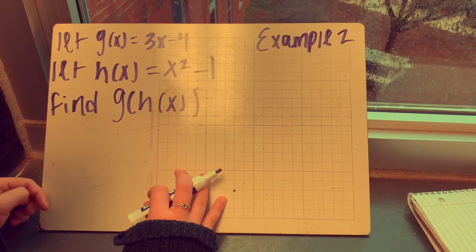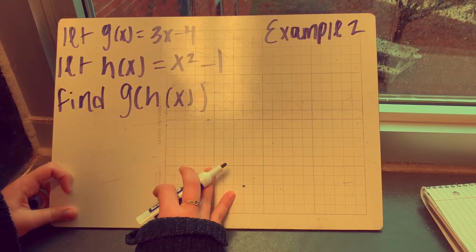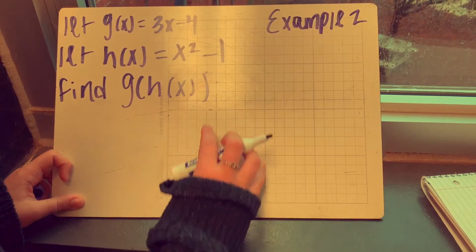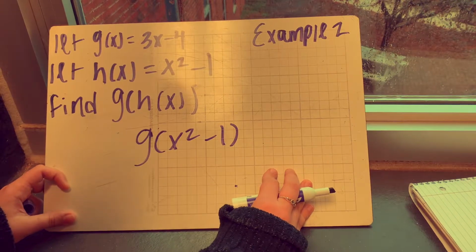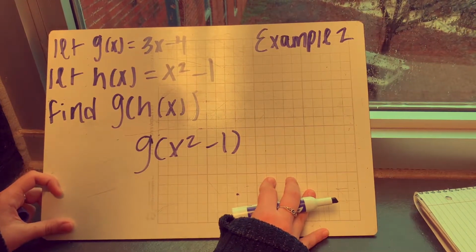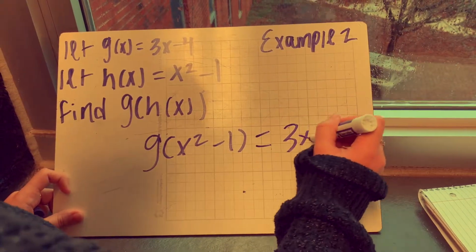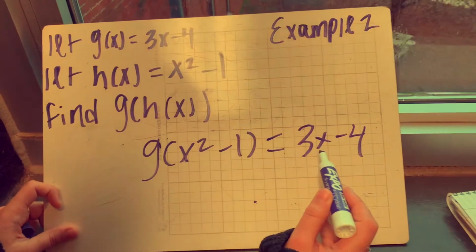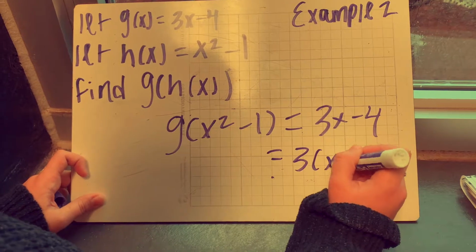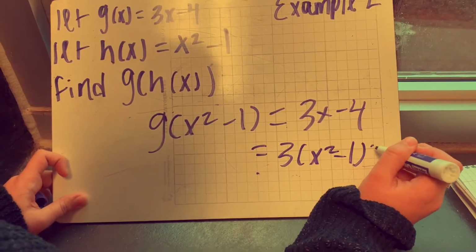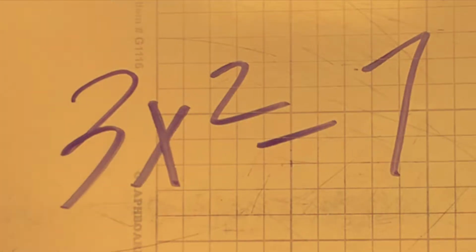Let g of x equal 3x minus 4. Let h of x equal x to the power 2 minus 1. Find g of h of x. Where you see h of x, you're going to plug in x to the power 2 minus 1. And then you're going to set that to 3x minus 4 because you're solving a g of x equation with the h of x equation in place of x. And then where you see the x, you're going to plug in x to the power 2 minus 1. And then you're going to solve. Final answer.